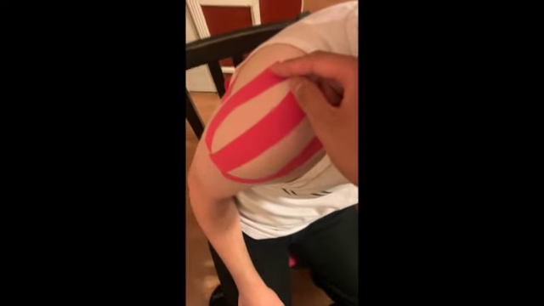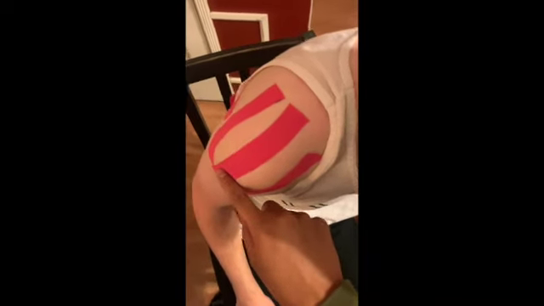The line of pull for the middle deltoid is abducting through the shoulder. Also, the anterior deltoid is flexing the shoulder, medially rotating, and horizontally adducting. The posterior rear deltoid extends the shoulder, laterally rotates the shoulder, and horizontally abducts. The line of pull goes towards the origin.